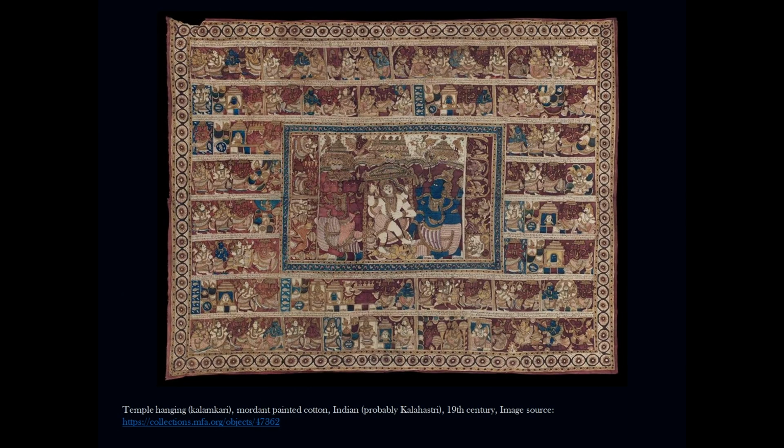Looking at the style of execution, one can clearly see how the continuation of this style is still there in the Srikalahasti region. We can also closely associate this way of making lyrical figures, not really angular bodies, with movement, dynamism, and of course an eye for ornamentation, which can also be seen in the Armenian hanging that we introduced in the earlier lecture.